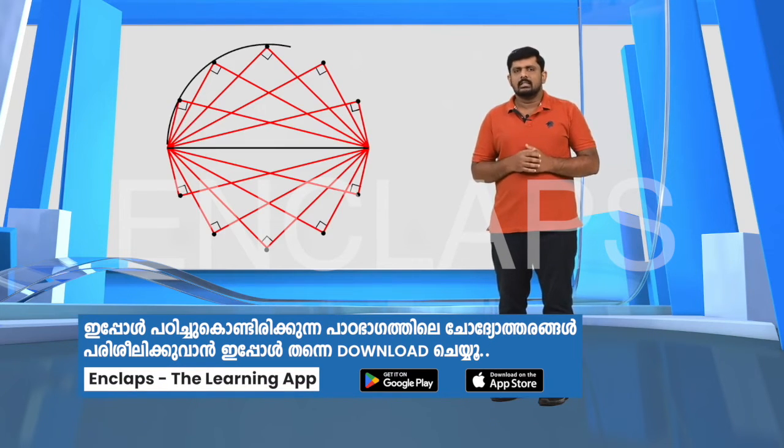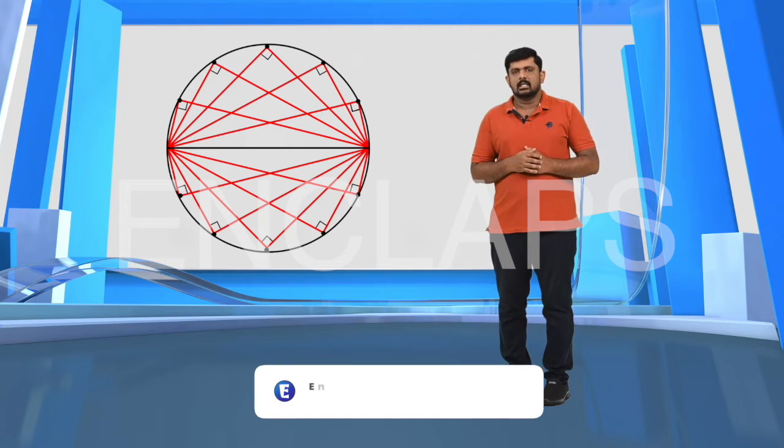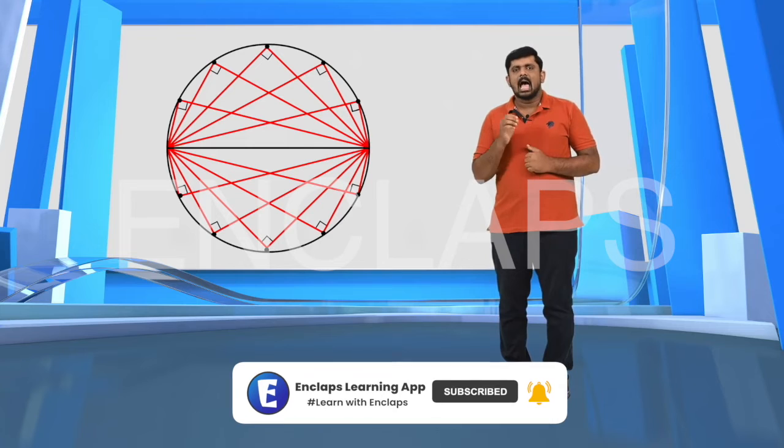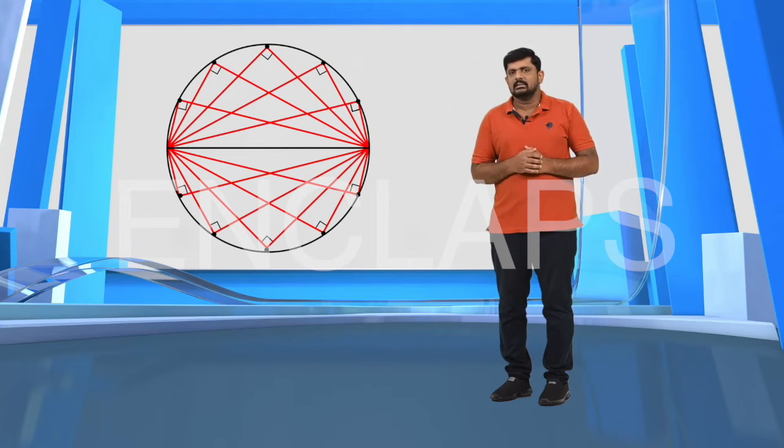Now we can conclude this as: if we join the ends of the diameter of a circle to a point on the circle, we get a right angle. That is, the angle in a semicircle is always a right angle.